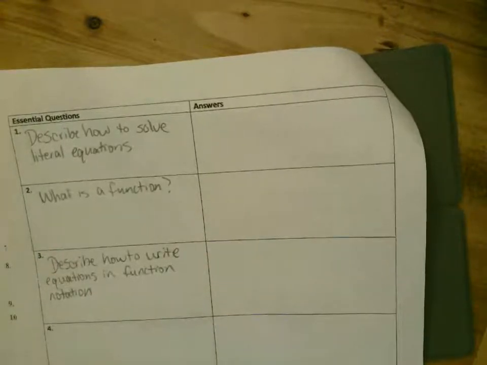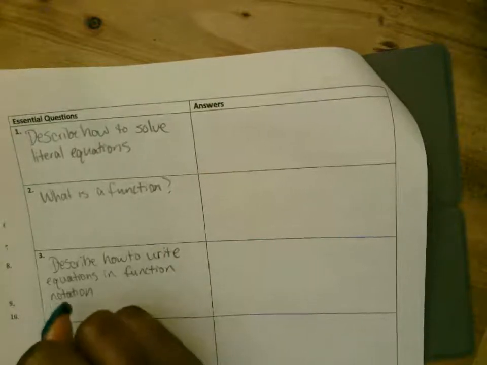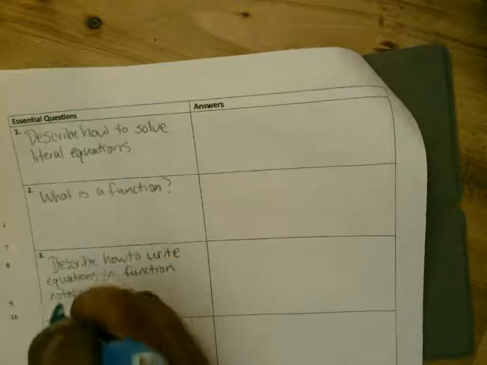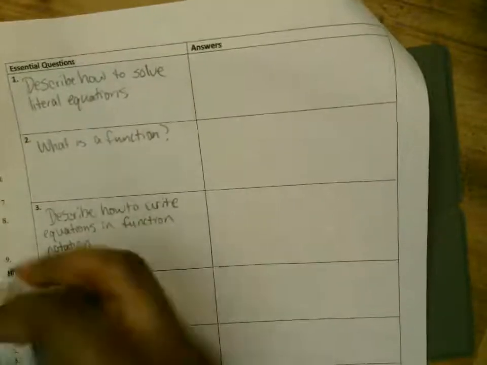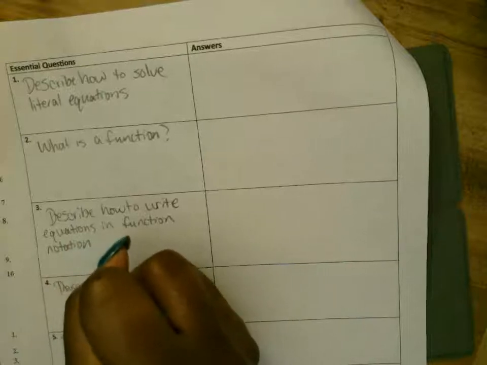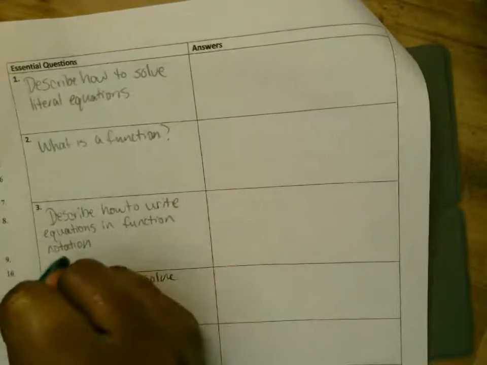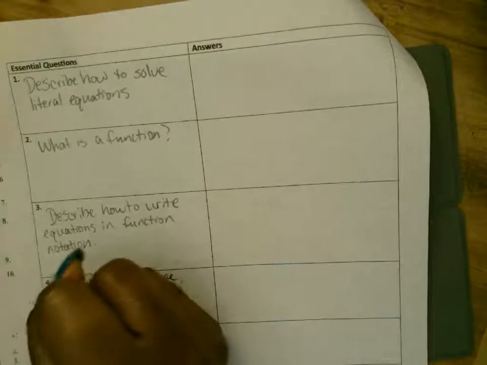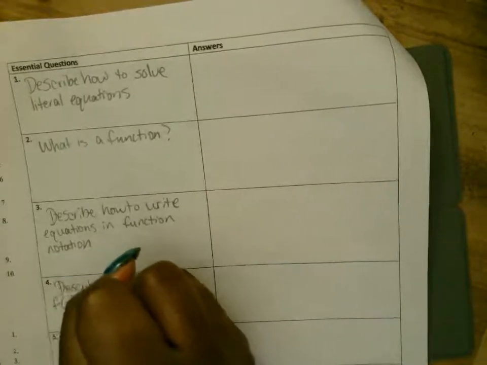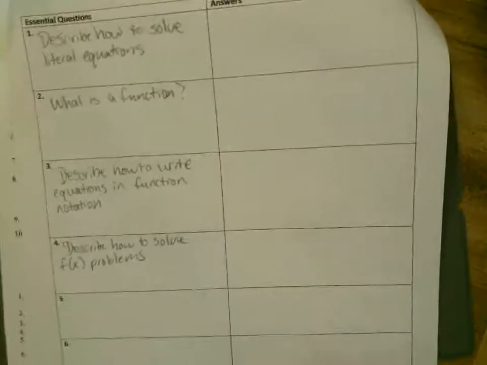And let's see, describe how to solve f of x problems. And if we have time, the fifth one we'll do.